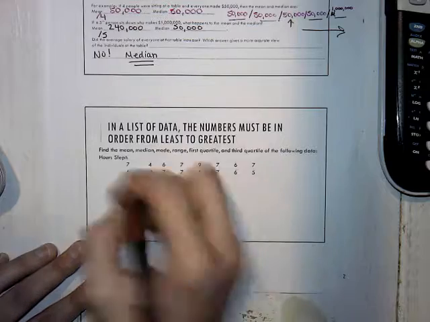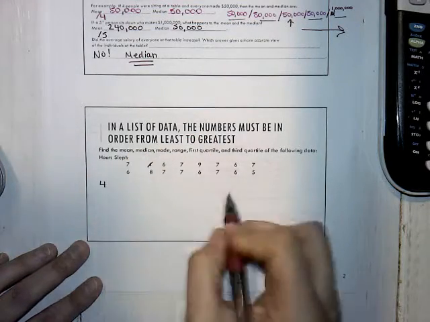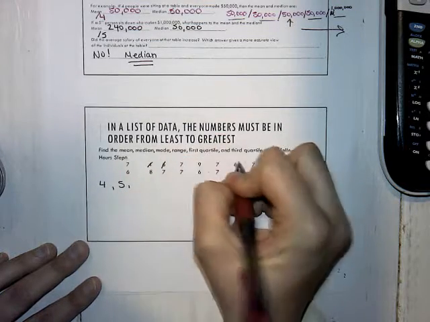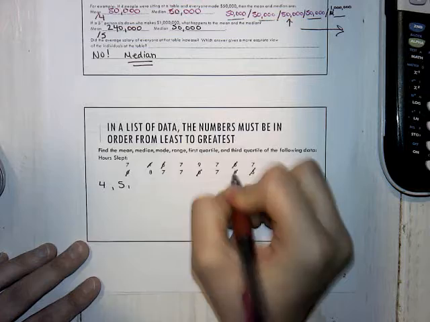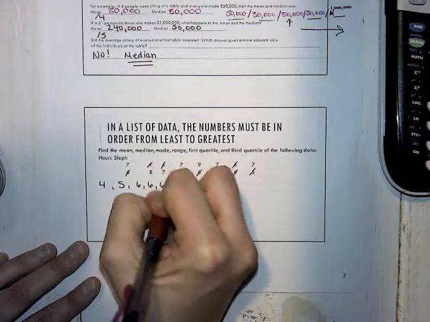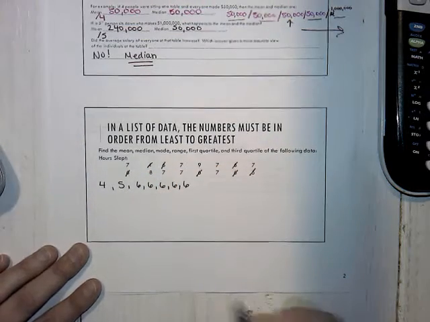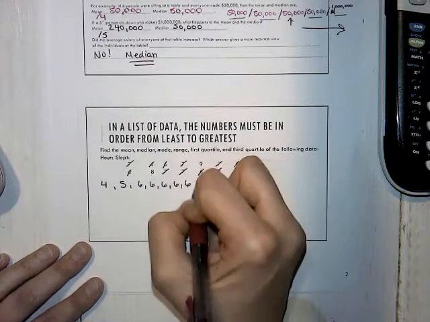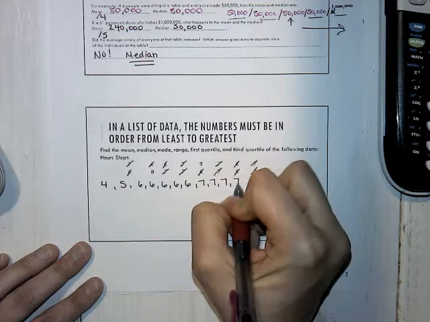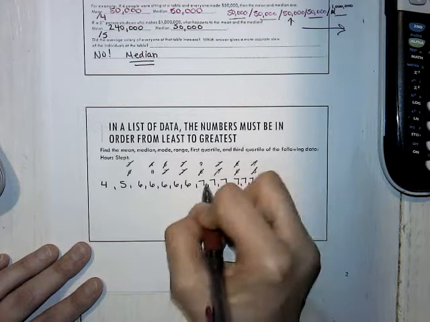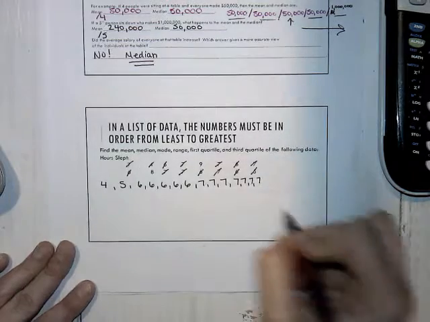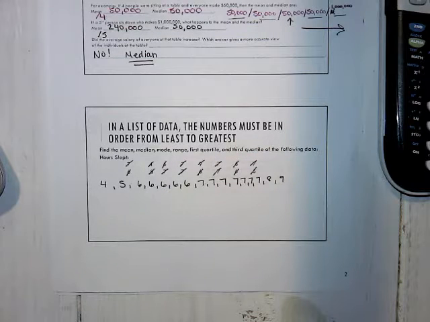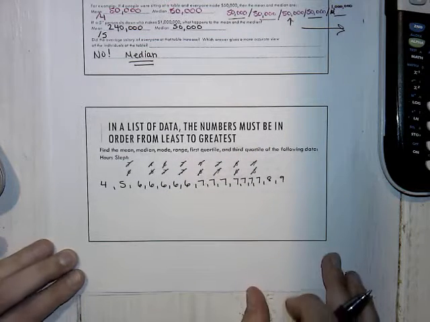So the smallest number of hours I see is 4. Then I see a 5 in there. I see a couple of 6s, 1, 2, 3, 4, 5 6s. Then I do my 7s. I have 1, 2, 3, 4, 5, 6, 7. So I have 7 7s, I have an 8, and I have a 9. So I need to always start by listing my data from least to greatest.